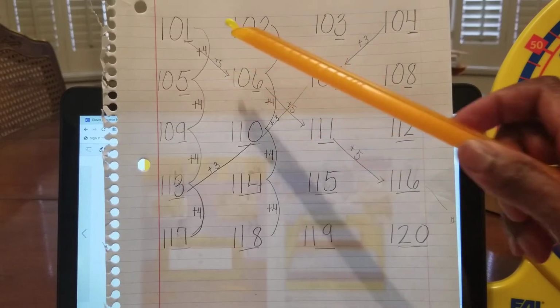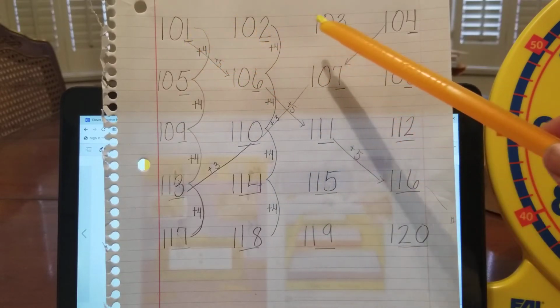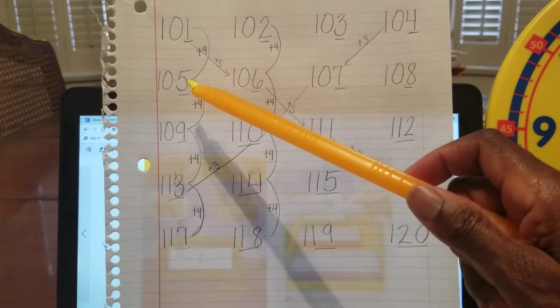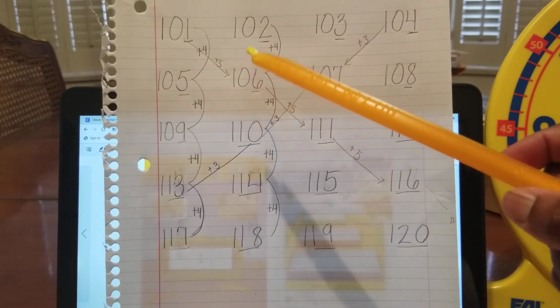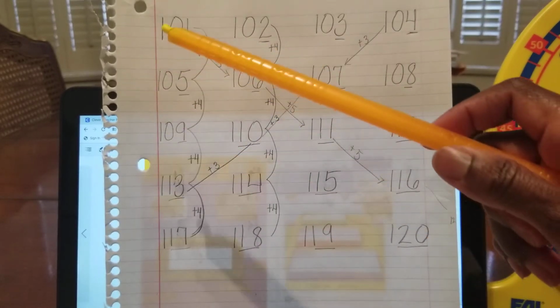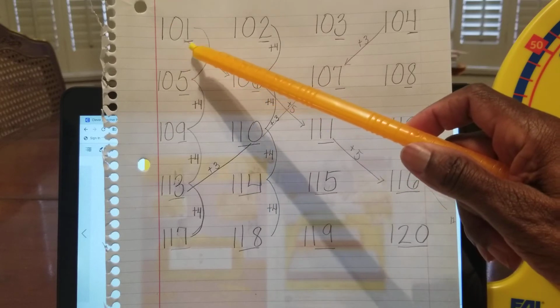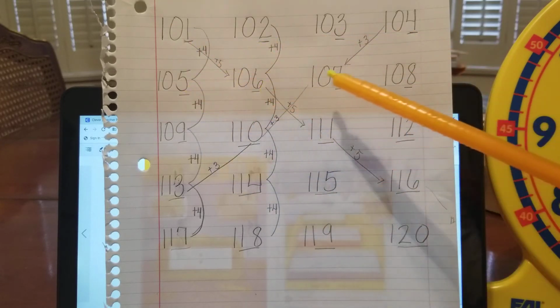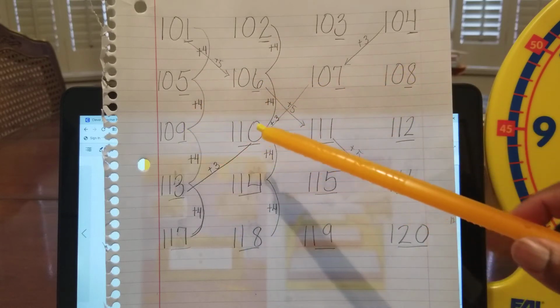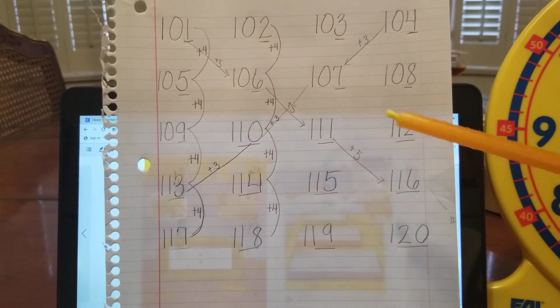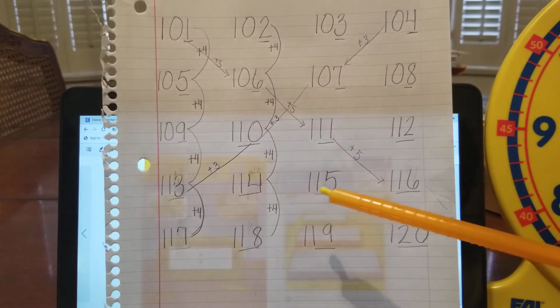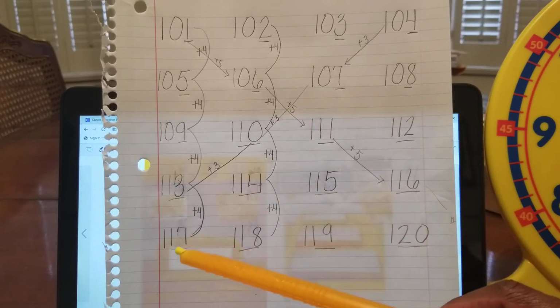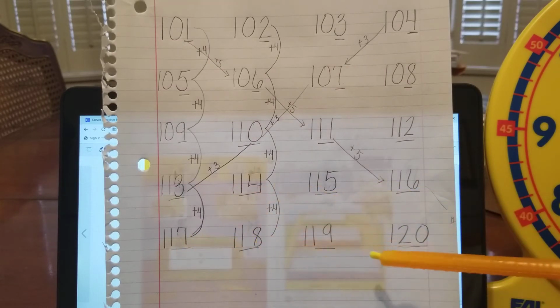We also talked about how the numbers just go in order. If you look at the ones place and then the ones and the tens. So for instance, this is really 1, 2, 3, 4, 5, 6, 7, 8, 9, 10, 11, 12, 13, 14, 15, 16, 17, 18, 19, 20.